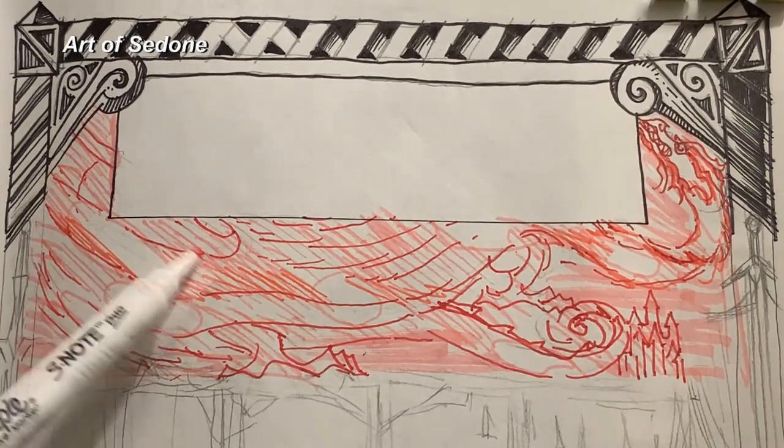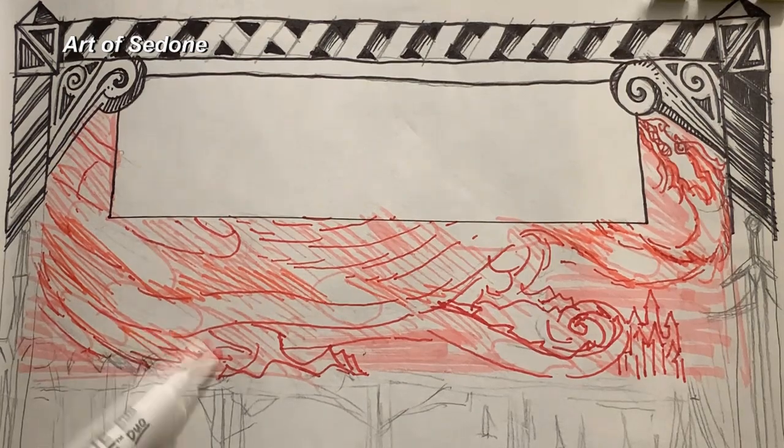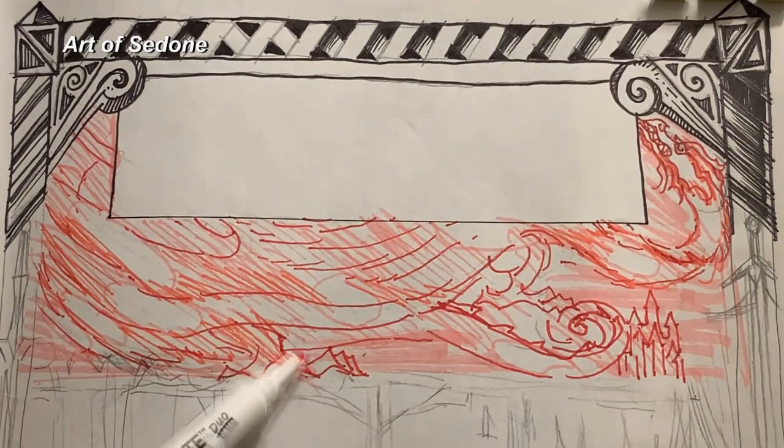I might not even use this on the background. I'll use this on the dragon because it'll make it stand out from the background.